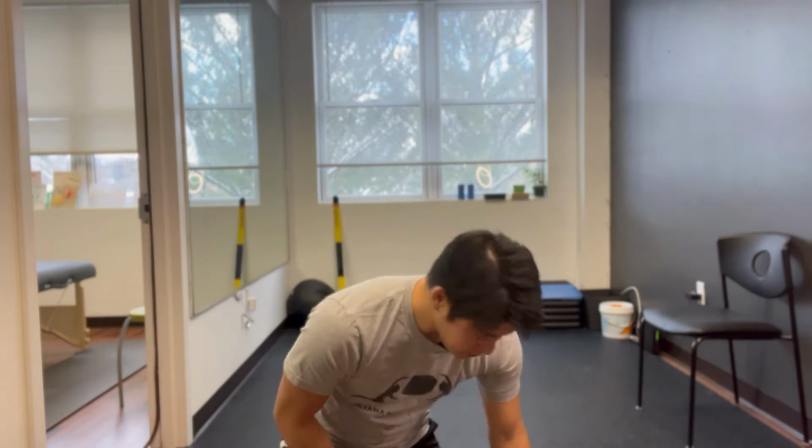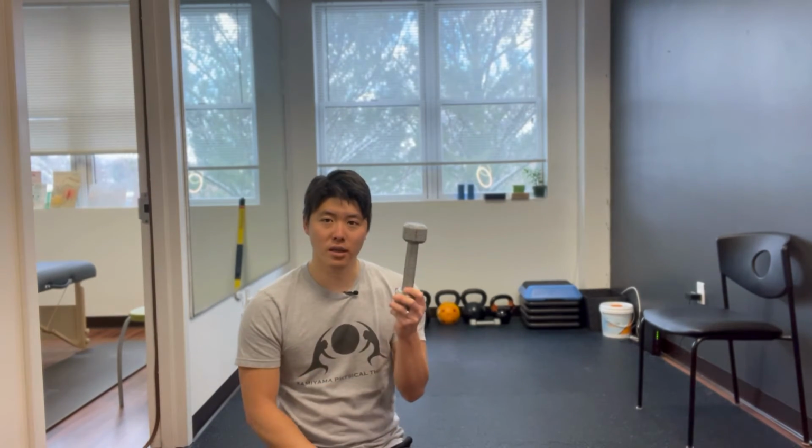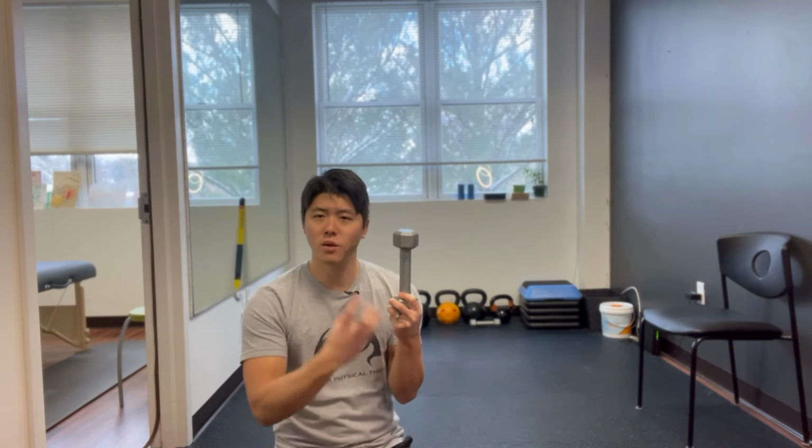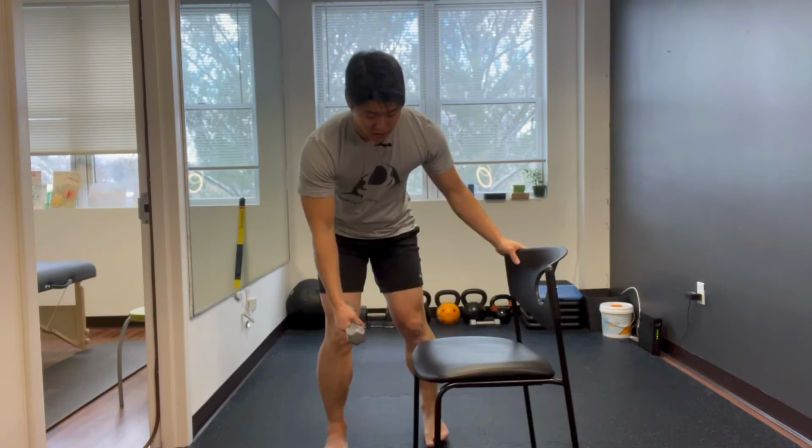So we're going to use more of a regressed exercise for now to just get you to feel these things, but let's give it a try. One thing to get is a water bottle, or some weight that gives you feedback, and a bench or a chair to get you set up.